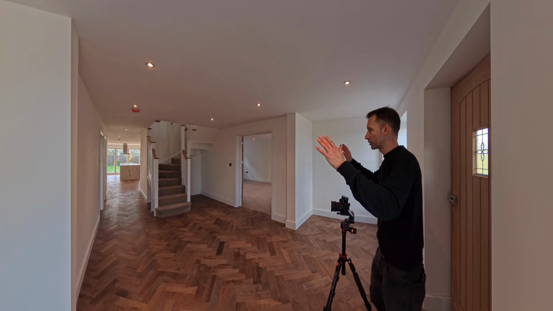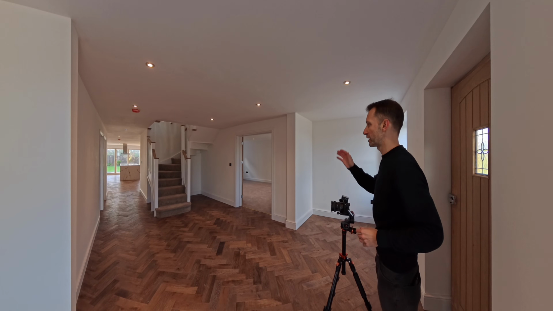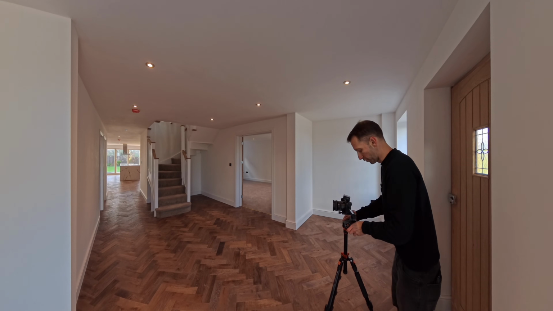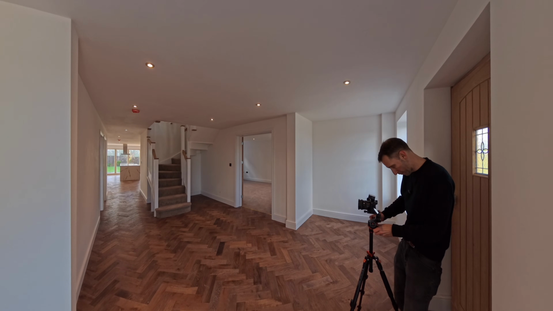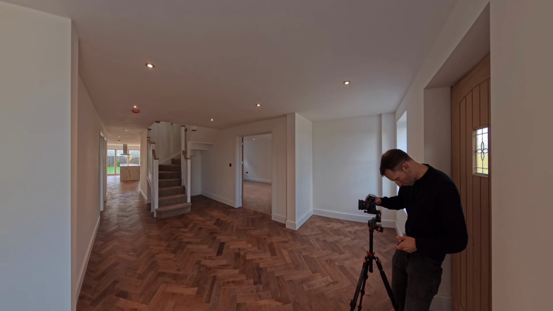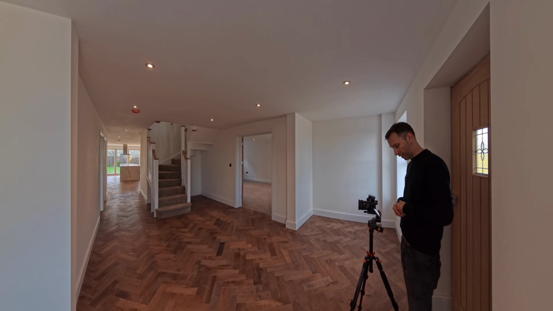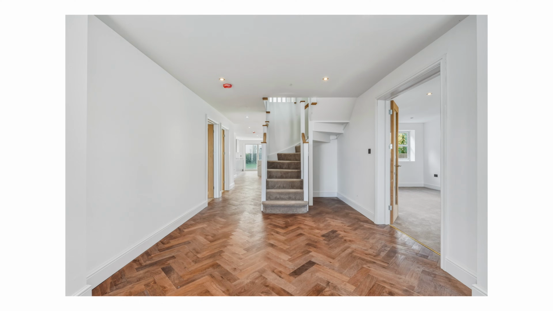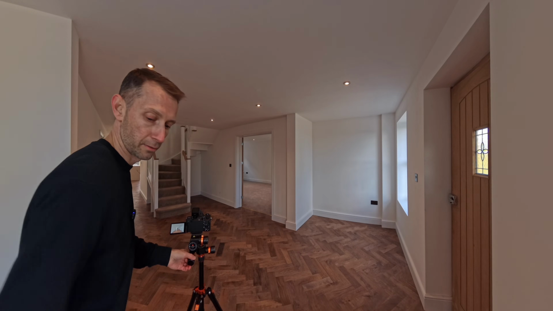I'm going to get a straight on shot so we can see through to the kitchen, up the stairs and into this room to the right a bit as well. So make sure this is all level. Put it on timer, and then I'll put the results on the screen now. And then I might just take another one, a bit more of an angle around here.